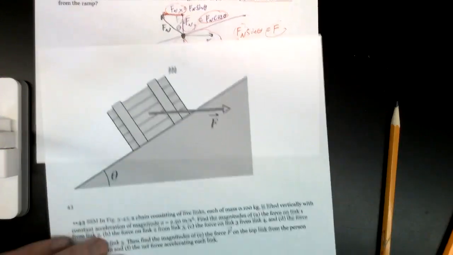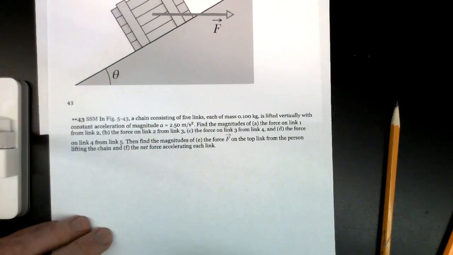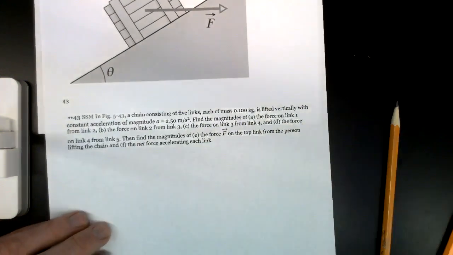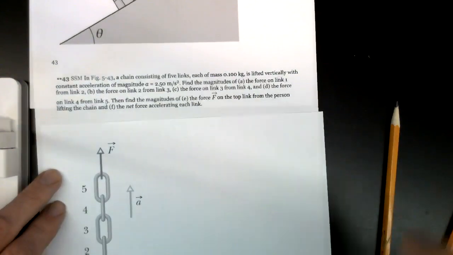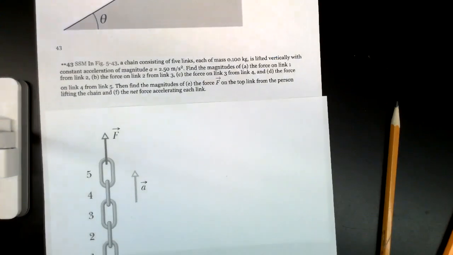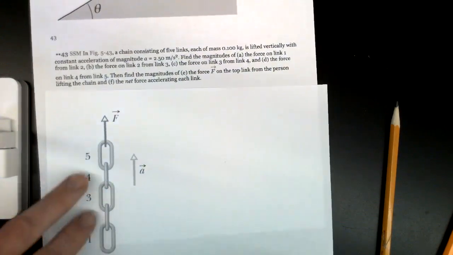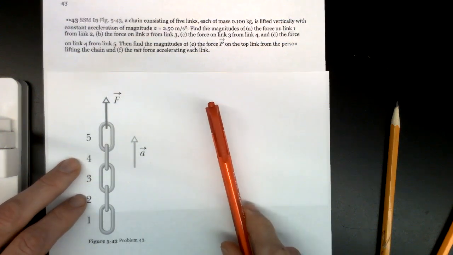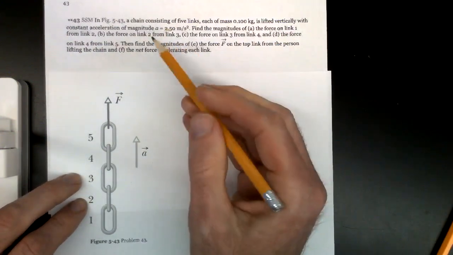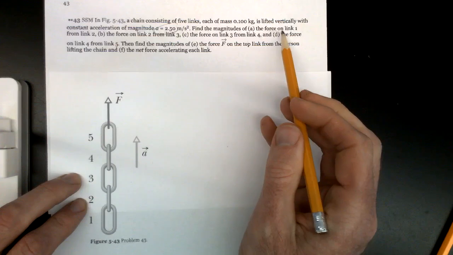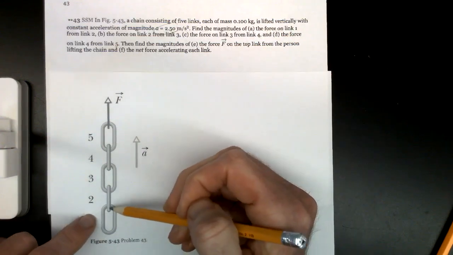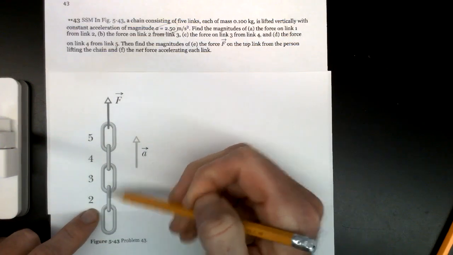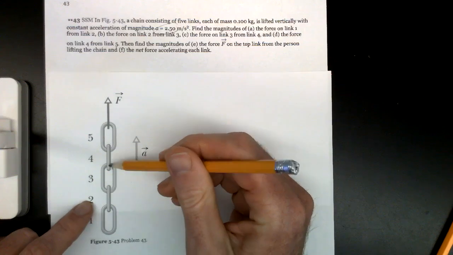So there you go. 43, this is the one with the chain. Okay, fine. So we've got 5 links on the chain. It's lifted vertically, and let's see, constant acceleration. Okay, good. So I know the acceleration. Find the magnitude of the force on link 1 from link 2, and then the force on link 2 from link 3 and so forth and so forth.